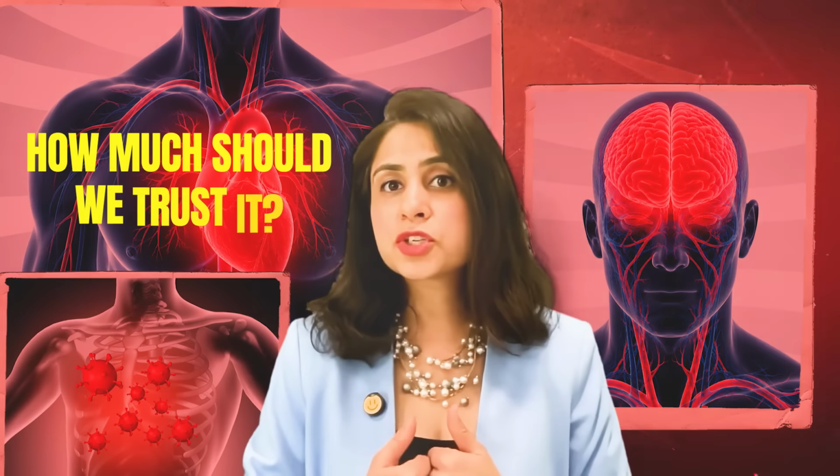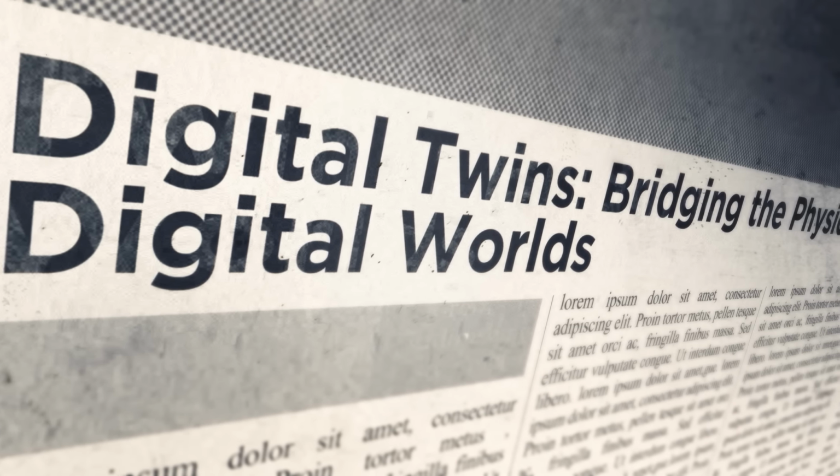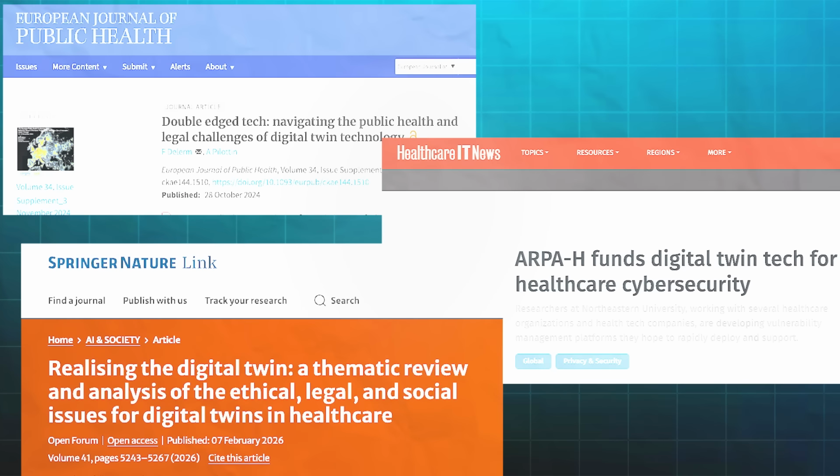But here is the real question. If healthcare can create a digital version of your heart, your brain, your disease, how much should we trust it? Because if a digital twin is right, it can save time, reduce risk, and personalize the care. But if it's wrong, incomplete, or poorly governed, it creates a new kind of healthcare risk.